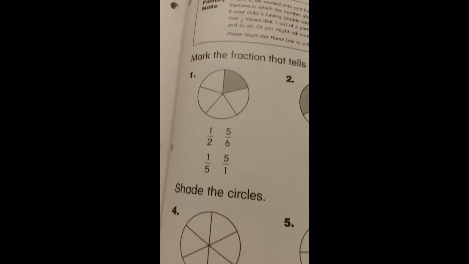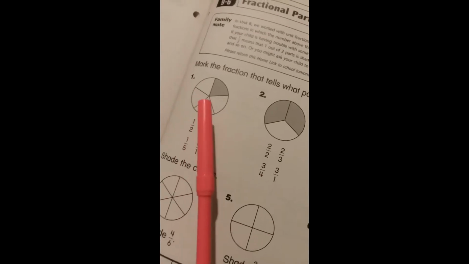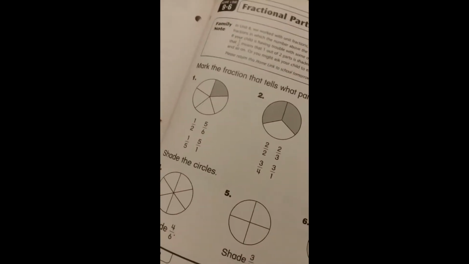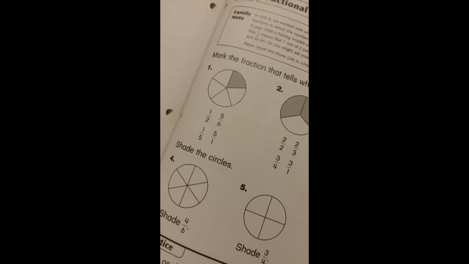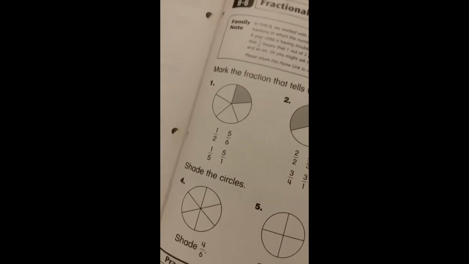So which one of these tells what part is shaded in this fraction? So how many parts are there in the fraction? Let's count. 1. And keep counting. 2, 3, 4, 5. Yes, there's 5 parts to the fraction. So how many parts are shaded? 1. Okay, so it's 1/5. So which one of these fractions demonstrates 1/5?